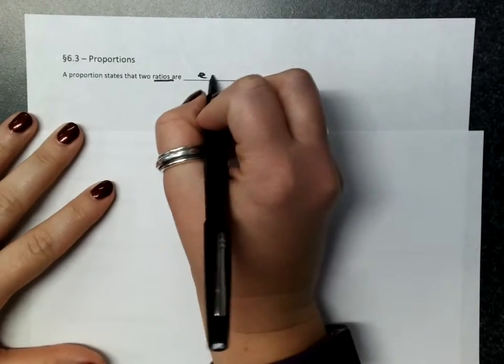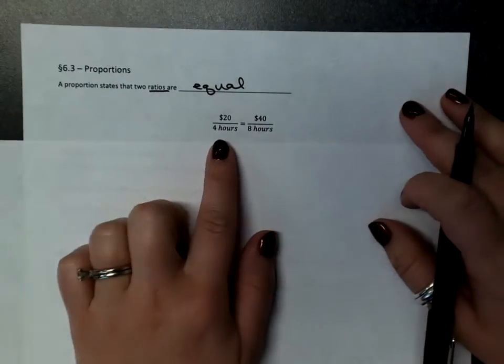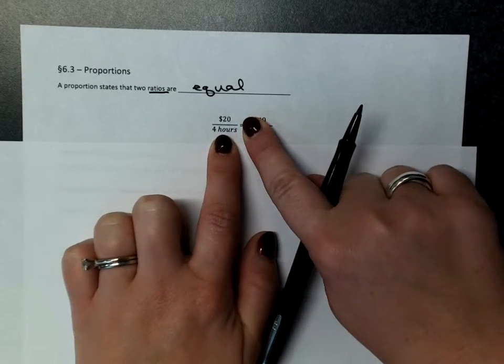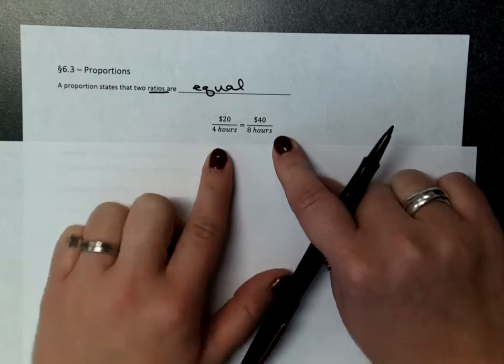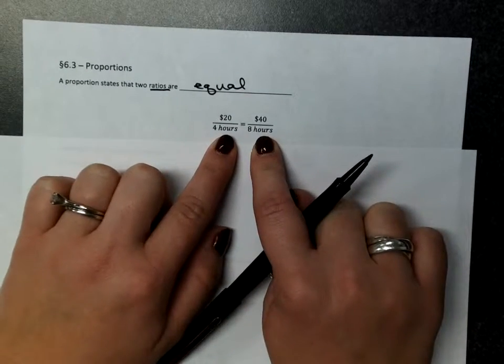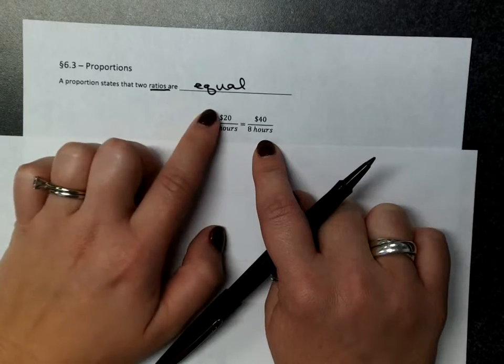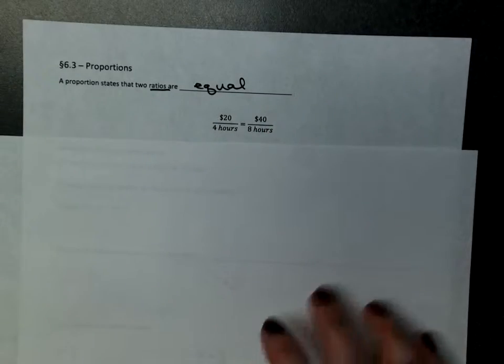The next section in Chapter 6 is on proportions. A proportion states that two ratios are equal. So it's setting two ratios equal to each other. So here's one ratio. If I have $20 in 4 hours, an equivalent ratio would be $40 in 8 hours. So these are two separate ratios set equal to each other because they are equivalent. $20 in 4 hours is the same thing as $40 in 8 hours.